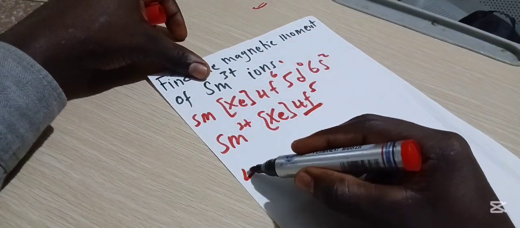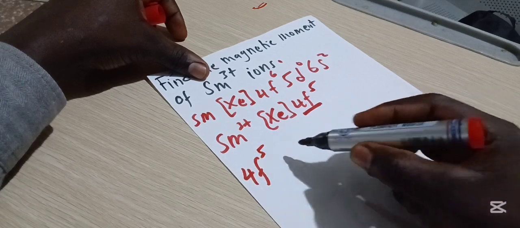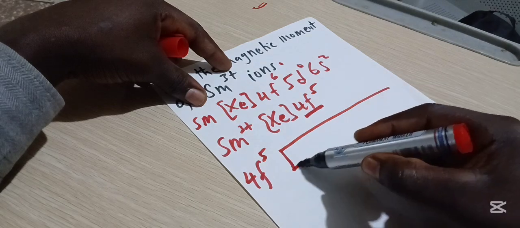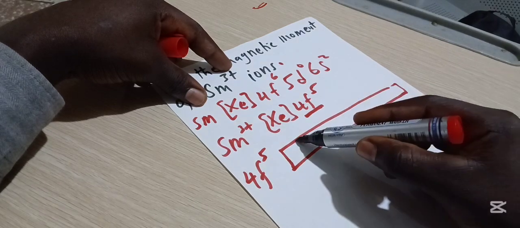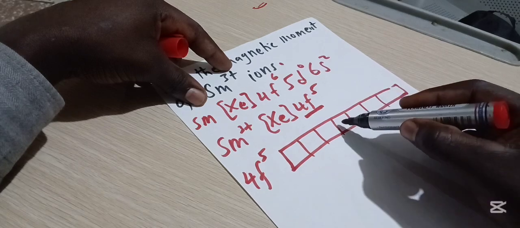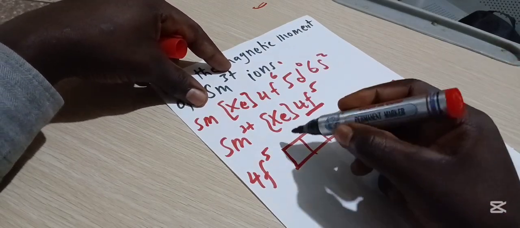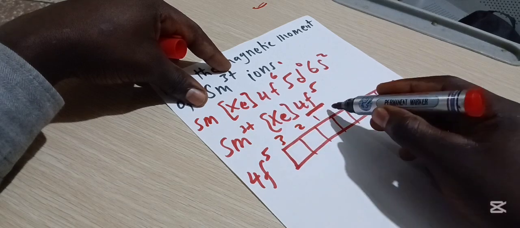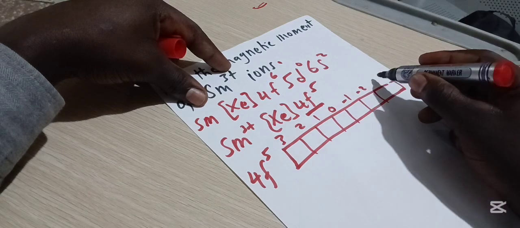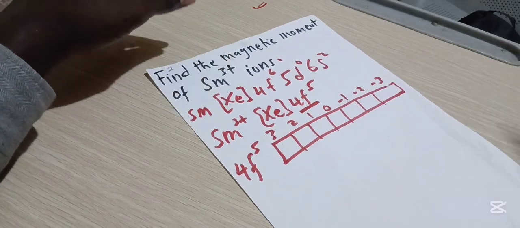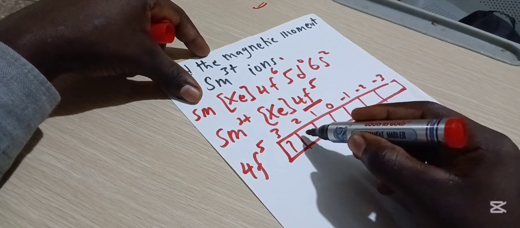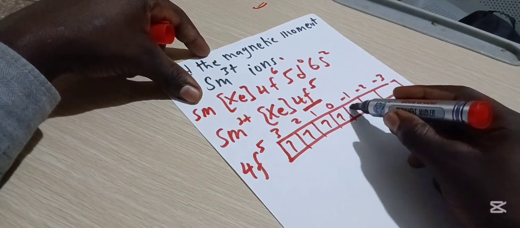So our f orbital, 4f5. We now go ahead and draw our f orbitals. You know it has 7 suborbitals. So 1, 2, 3, 4, 5, 6, 7. When we are done, we start numbering 3, 2, 1, 0, minus 1, minus 2, and then minus 3. So how many electrons do we have in the f orbital? 5. We start filling singly. 1, 2, 3, 4, 5.